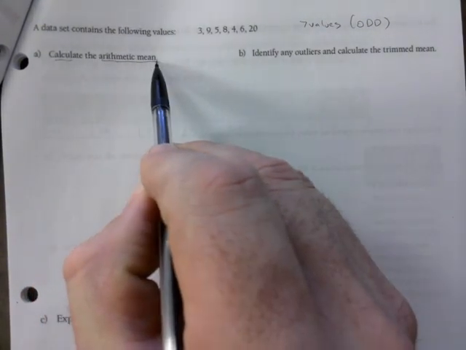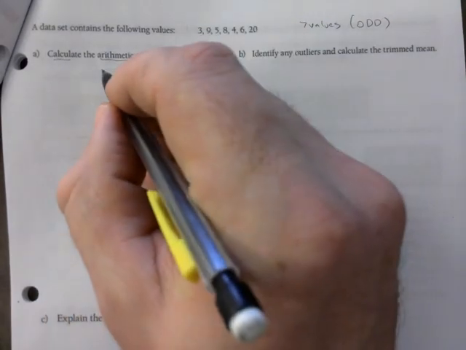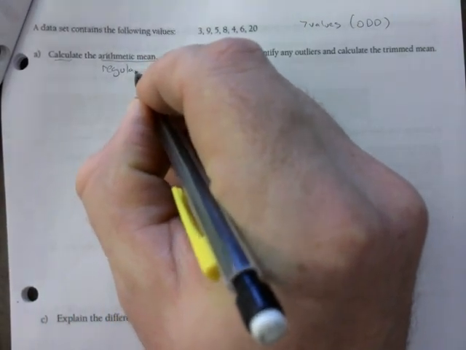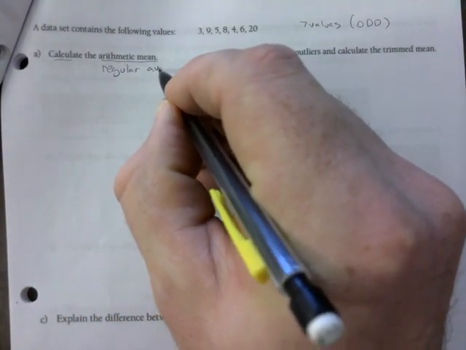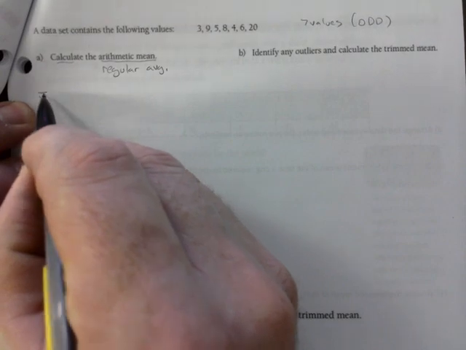So what is it? If it says calculate the arithmetic mean, what does that mean? That's the regular mean. Regular average. Let's put that down. So let's go ahead and find that real quick. X bar. I have the notes in front of me, so I know the answer.